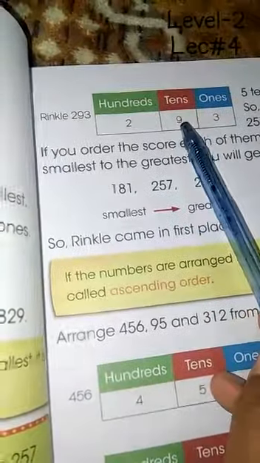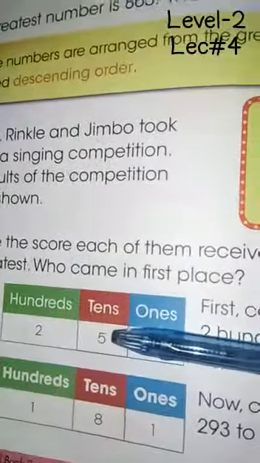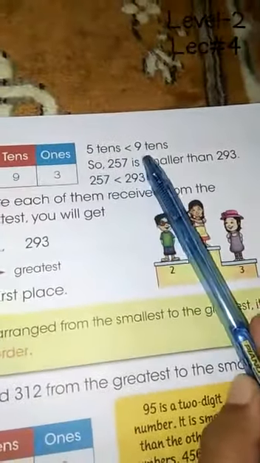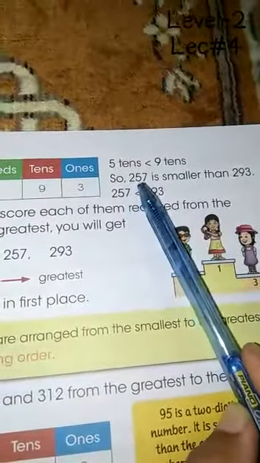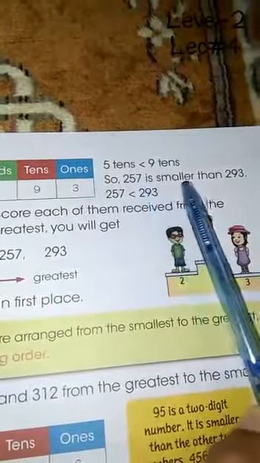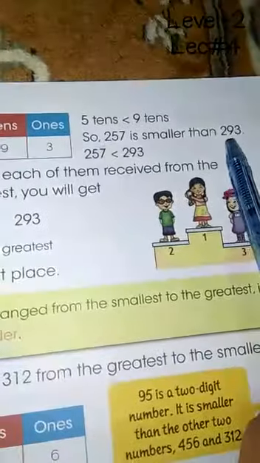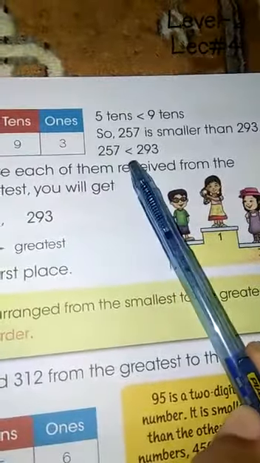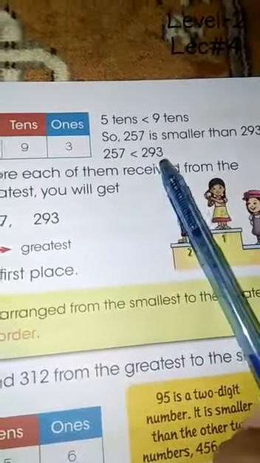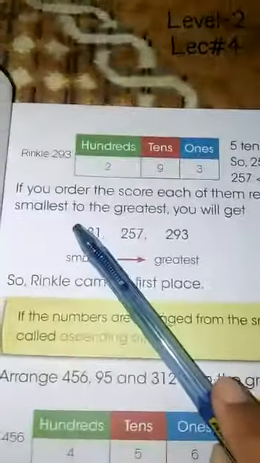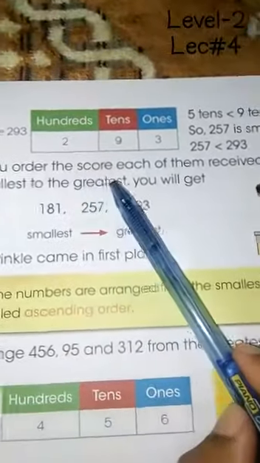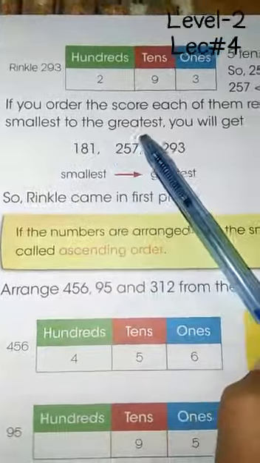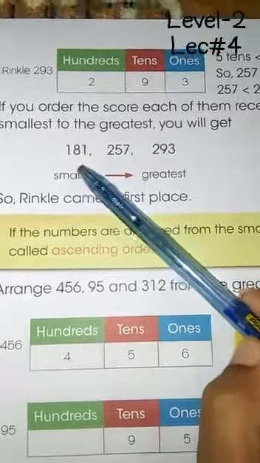Here is 9 tens and here is 5 tens. So 5 tens is less than 9 tens. So 257 is smaller than 293. So 257 is less than 293.